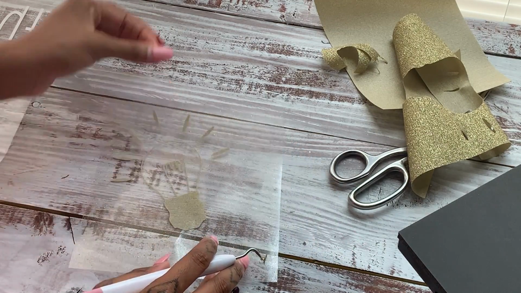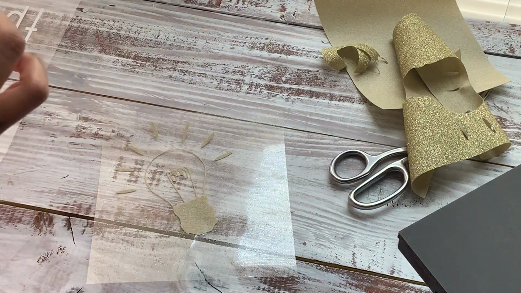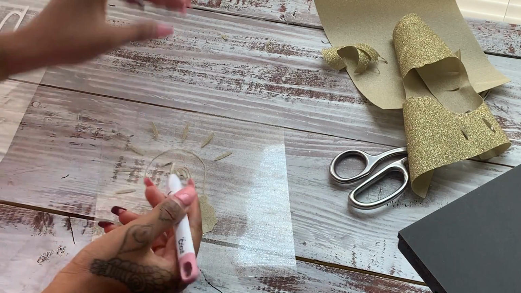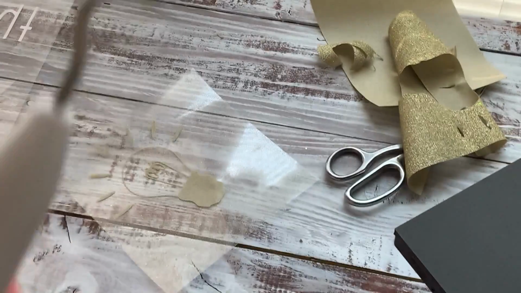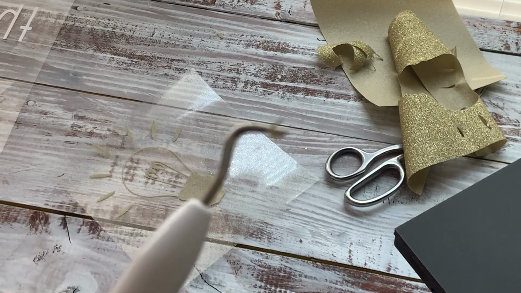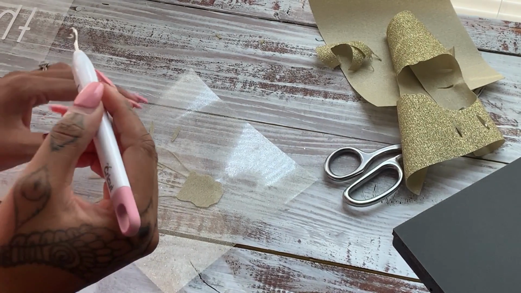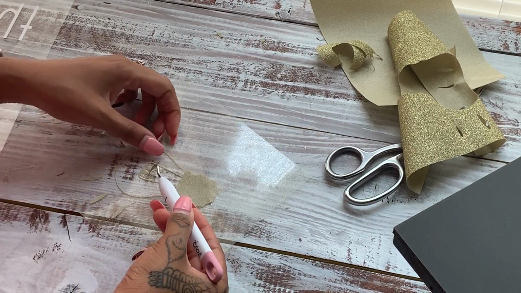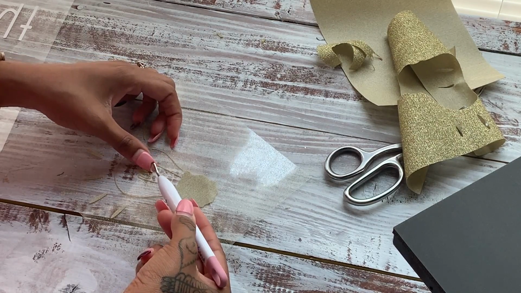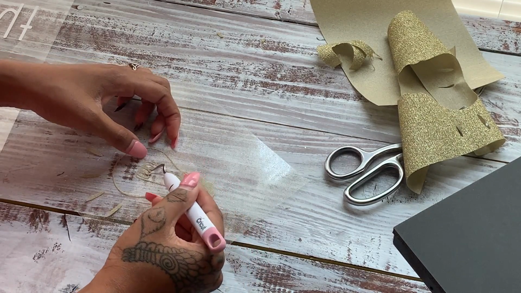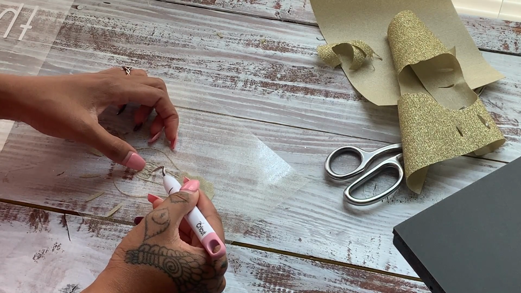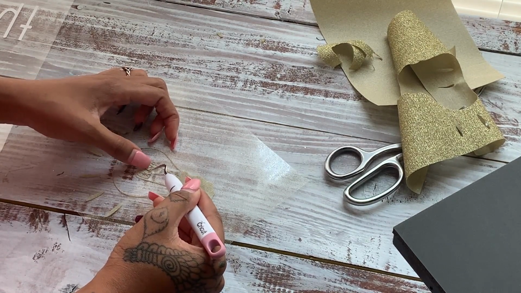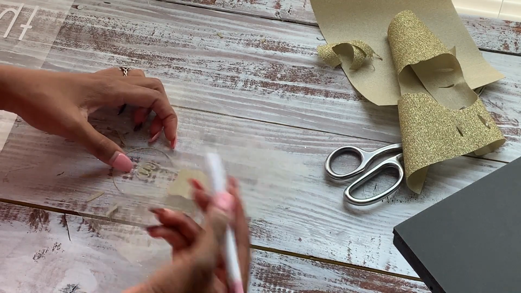I think I just ripped something. I did. Nicely. So if you do rip something, like I ripped the bottom of my little swirl, I'm just gonna place it back right there. Because when I go to put it down on the heat, it'll just all weld back together.